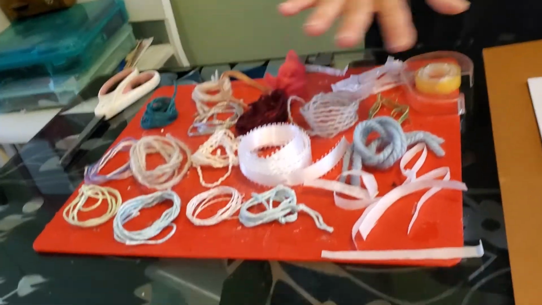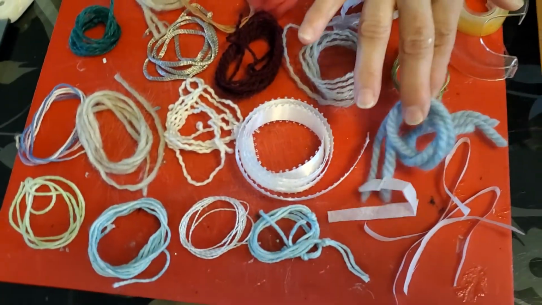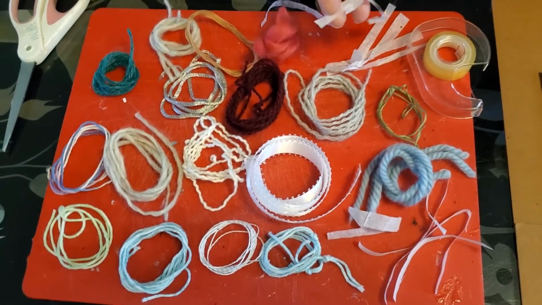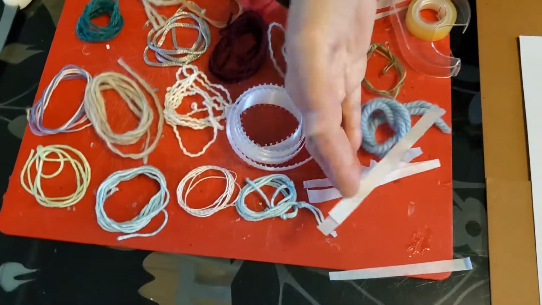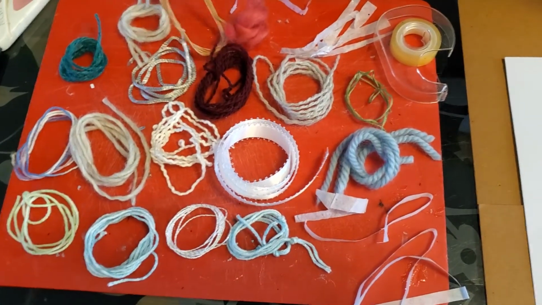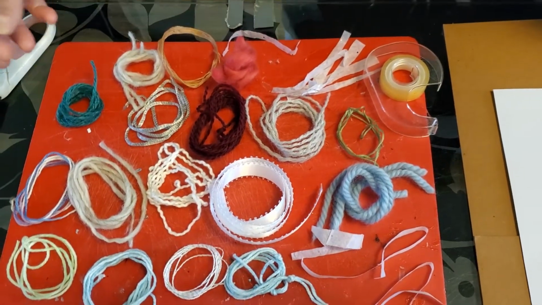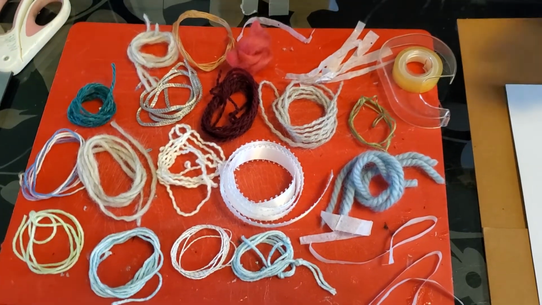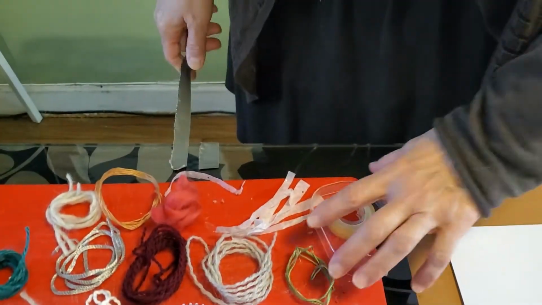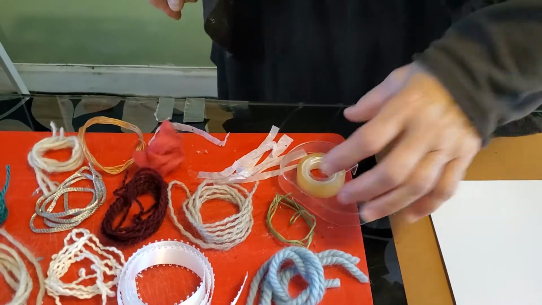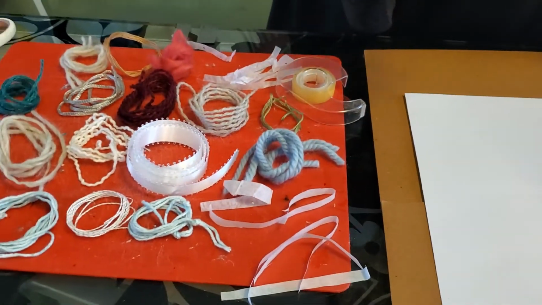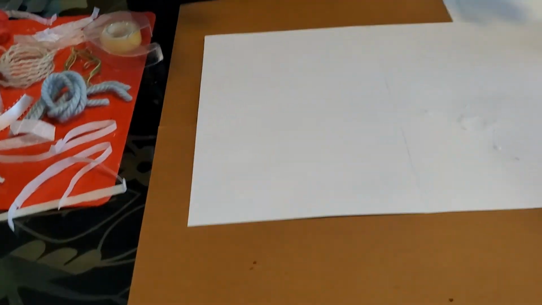So over here, you can see that I have cut up lots of different varieties of things. I have ribbon, I have lots of yarn. I even cut up little strips of tissue paper and parchment paper. I have some embroidery thread, a little rope, and I even have some tape, some duct tape and some Scotch tape. And I'm going to use all of them to let them fall wherever they want on the paper.